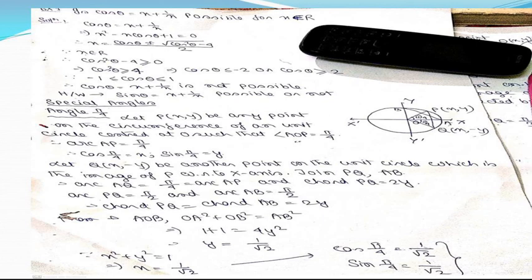And since angle AOP is pi by 4, angle AOQ is also pi by 4. Because if we consider these two right angle triangles, that is, if we let PQ cut the x-axis at a point, suppose M, then we can write POM and QOM are congruent.